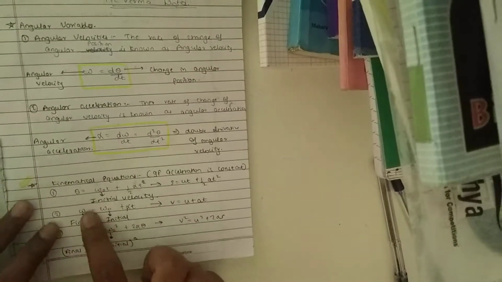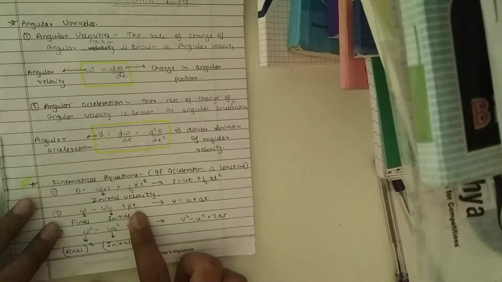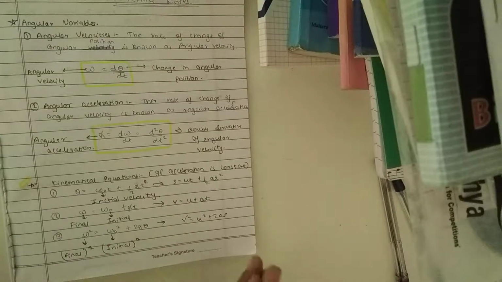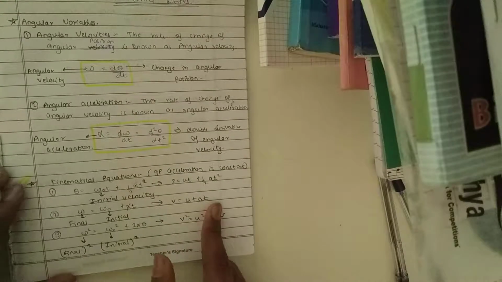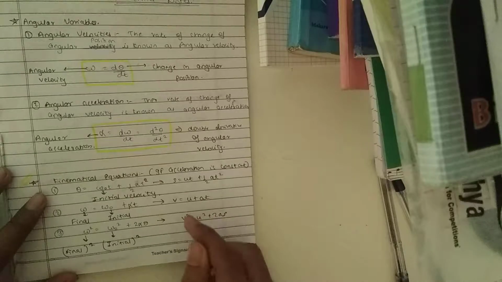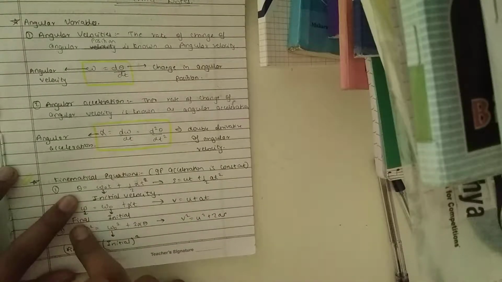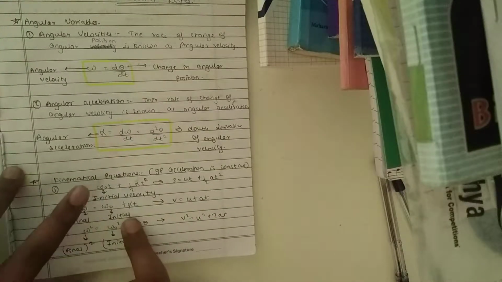The second equation is omega is equal to omega naught plus alpha t. You can directly relate it to v is equal to u plus at, the first equation of kinematics. Omega here is the final velocity, omega naught is the initial velocity, alpha is angular acceleration, and t is time taken.